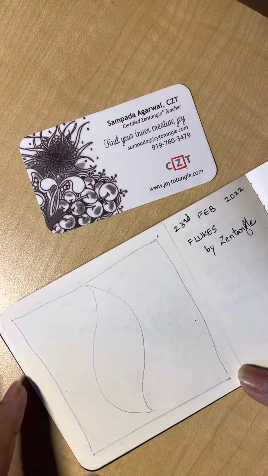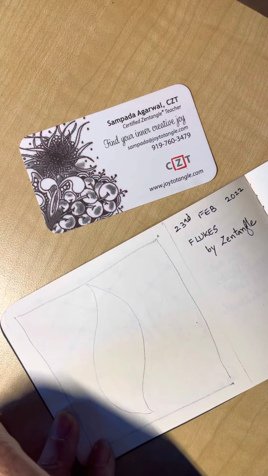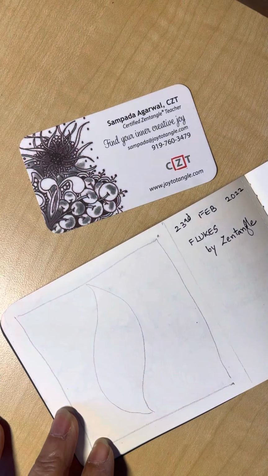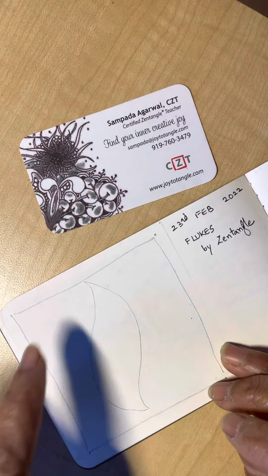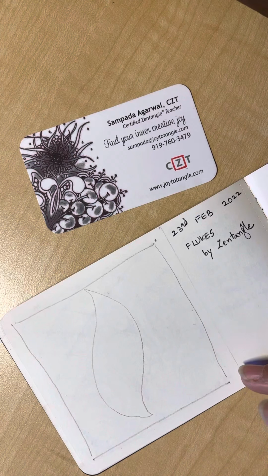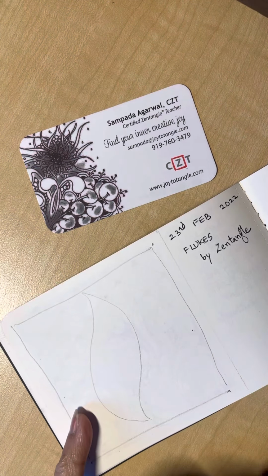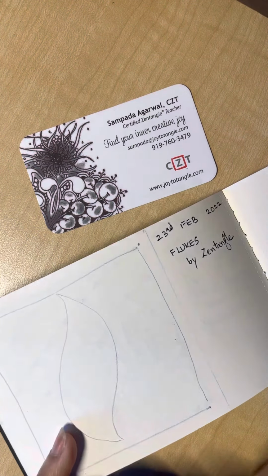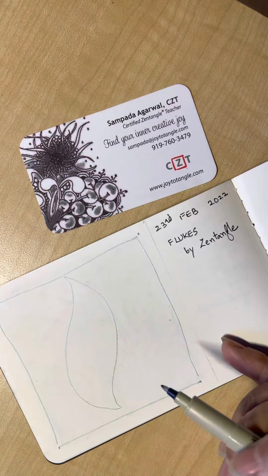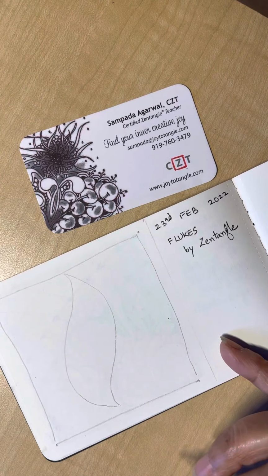Now this string looks very organic, but we are going to try to fit a geometrical pattern in there.